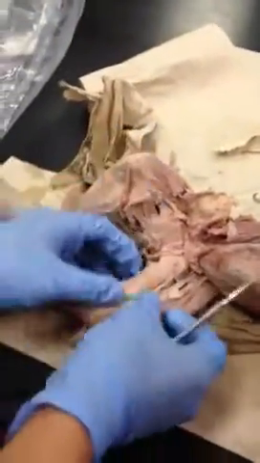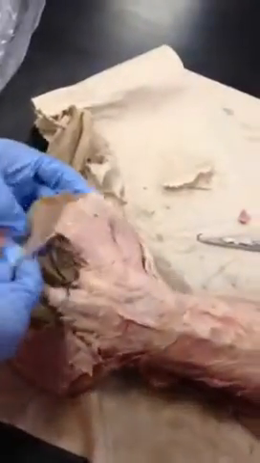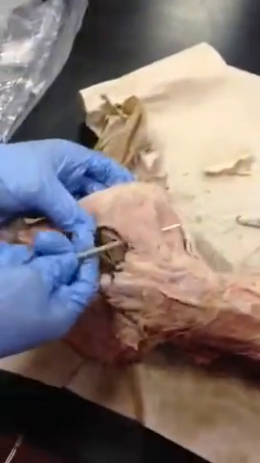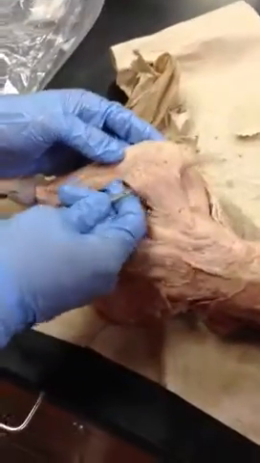What else is left, the back of it? Now this huge muscle right here is going to be called the biceps femoris. Huge thing.